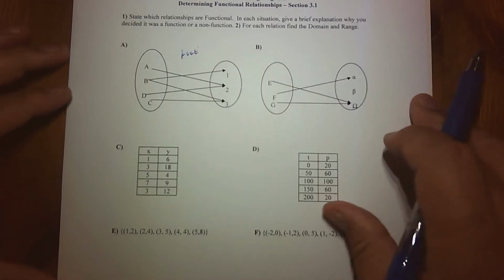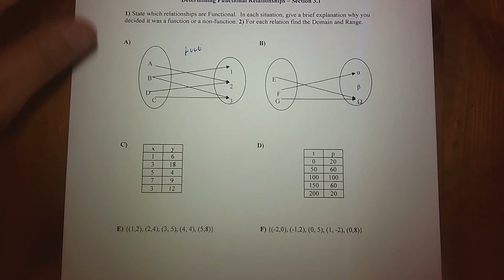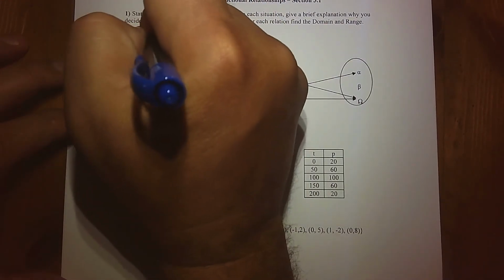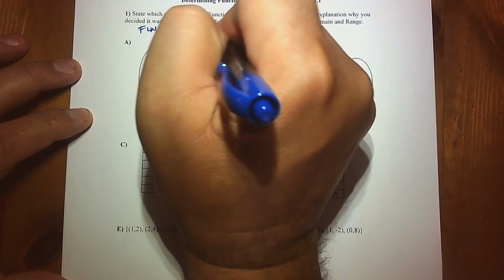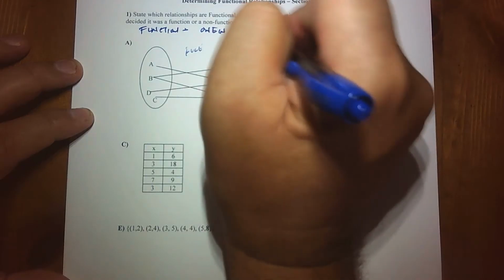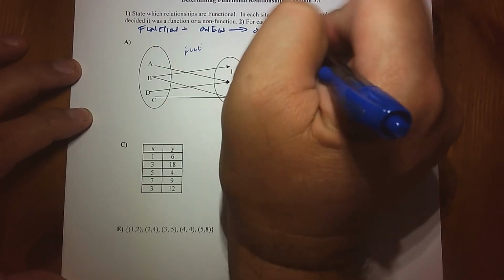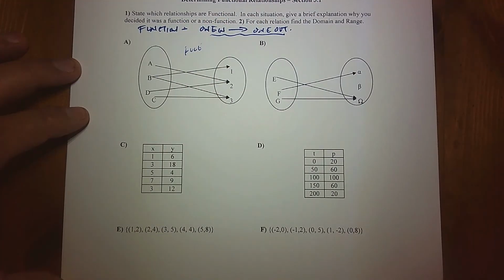And again, remember, a very nice tight way to represent a function is the idea that one in creates one out, rather than that whole definition. That's basically what a function is. One input can create only one output. If that's the case, we're functional. If it's not, then we're not. So let's go to work here.